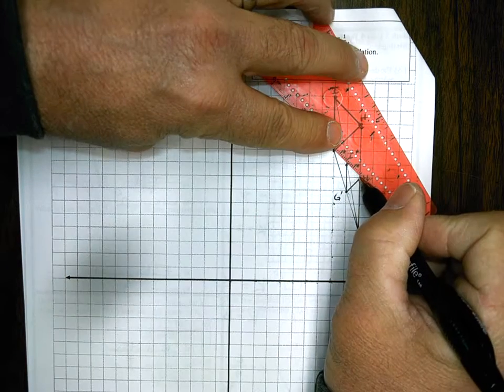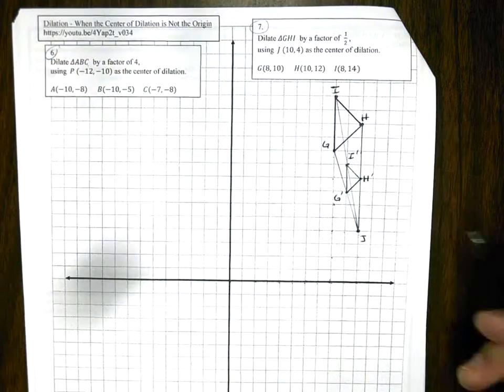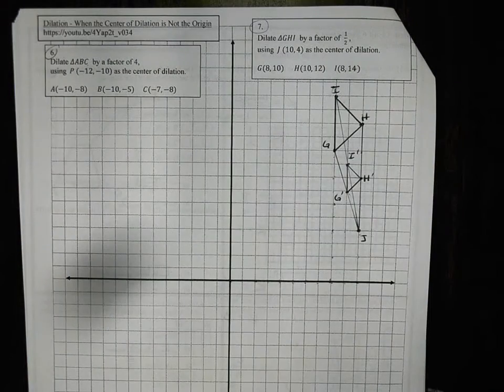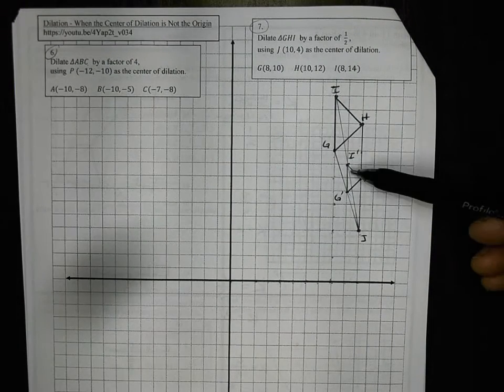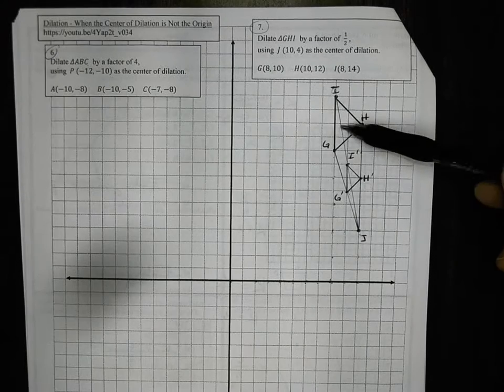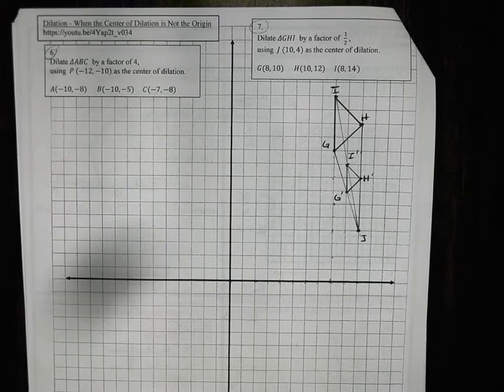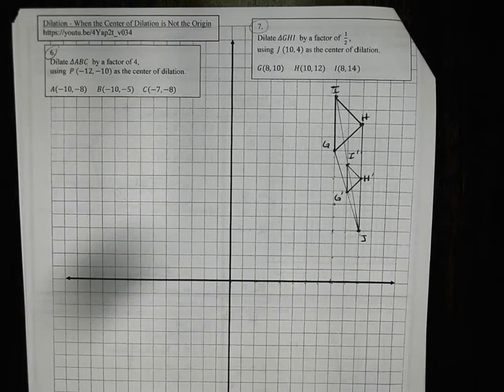Okay. And it looks like it's half the size, roughly, right? But we can count 4 and we can count 2. Down 2 over 2, down 1 over 1. So it looks pretty good to me. All right, any questions on that?